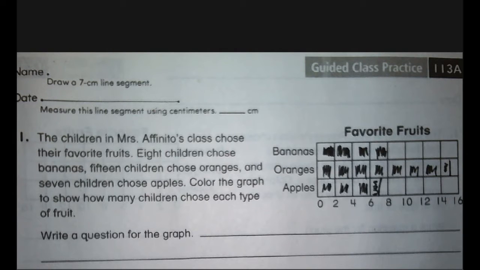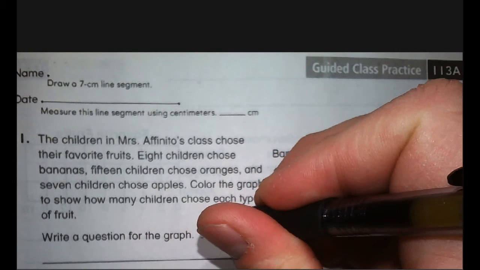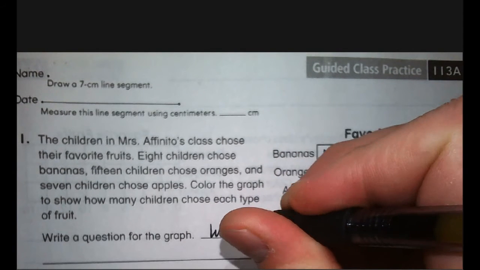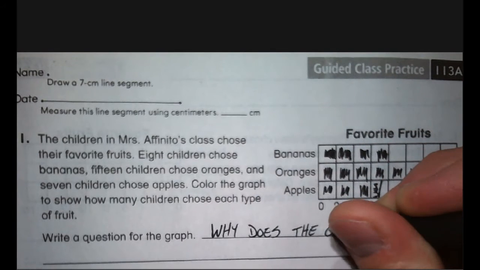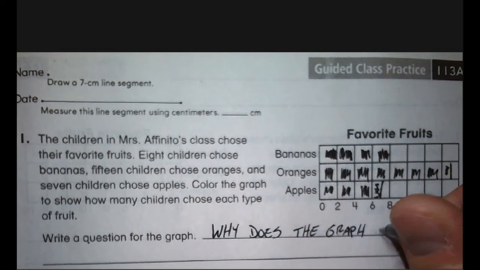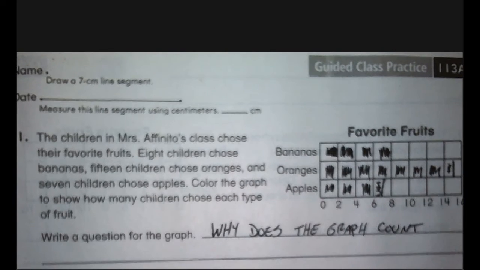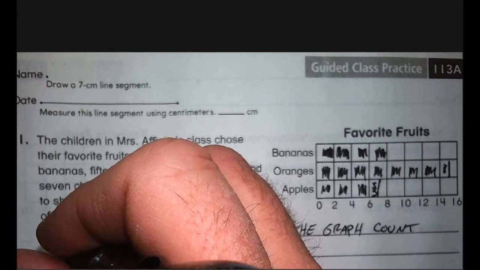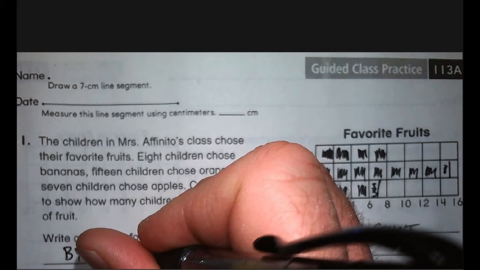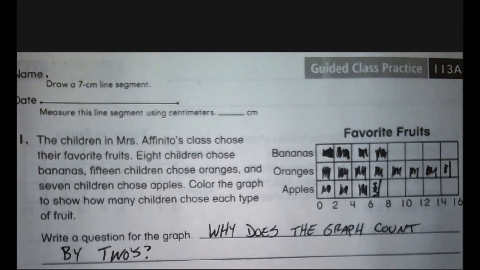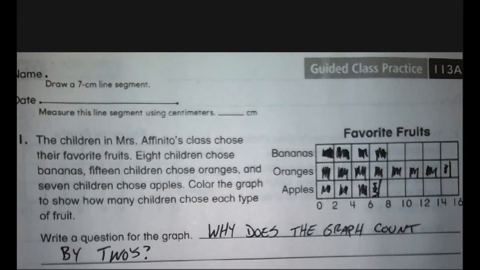So let's go ahead and write, why does the graph count by 2s. There's my question mark. And I can even answer that question for you right now, too. They count by 2s because it is a good way to measure something. That's what a graph does. It measures something. All right.